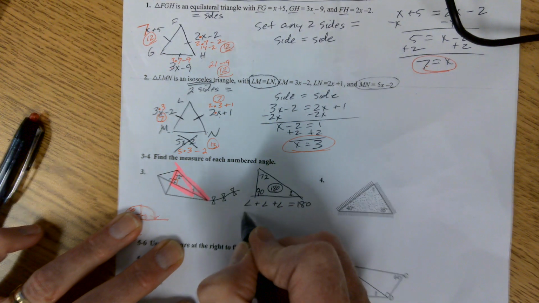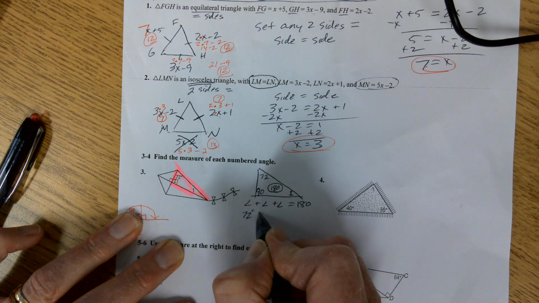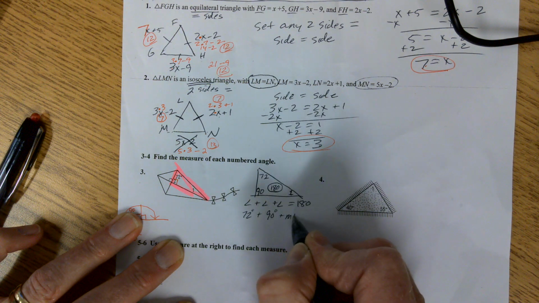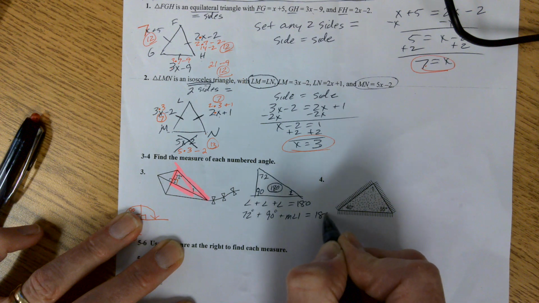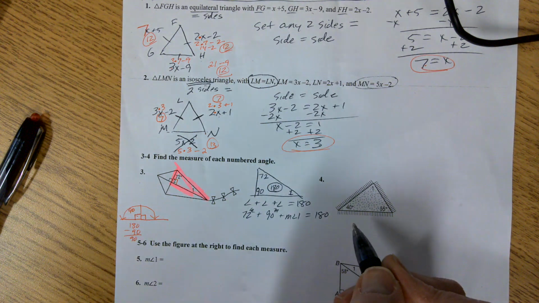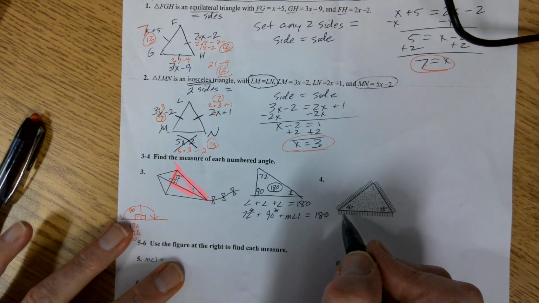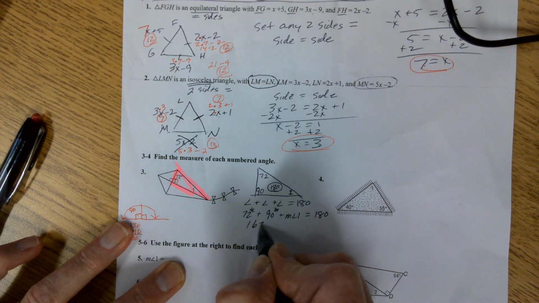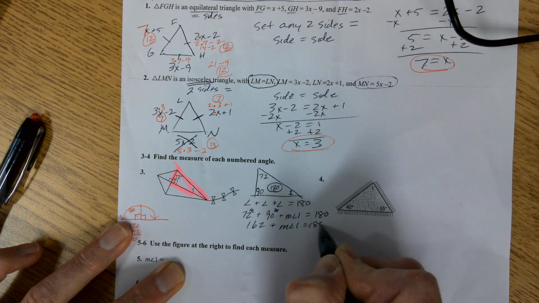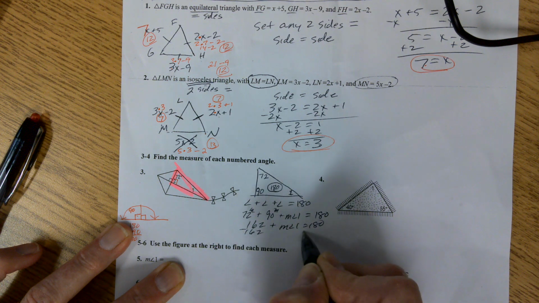So I know when I add all the angles together, it always has to be 180 for a triangle. So I've got 72 degrees plus 90 degrees plus this measure of angle 1. You could just call it x if you want. Add your like terms together, and I wouldn't put the degrees in there because it just gets too tricky. So you're going to get 162. Now subtract your 162.